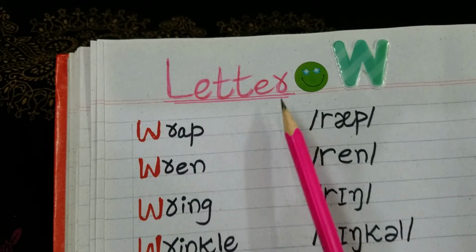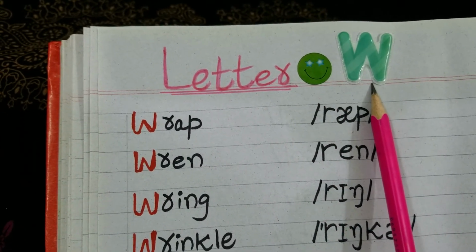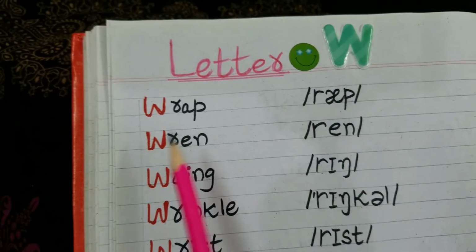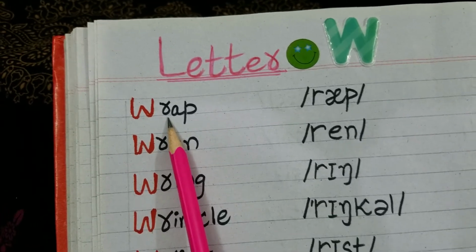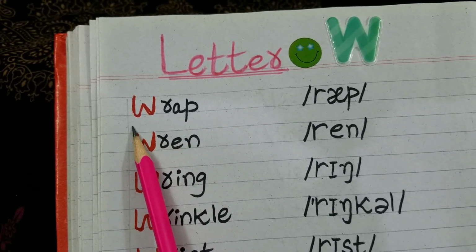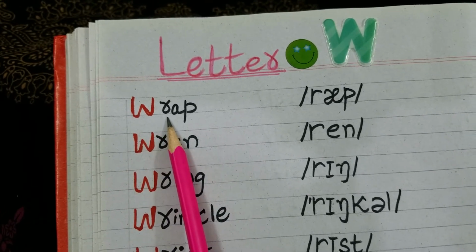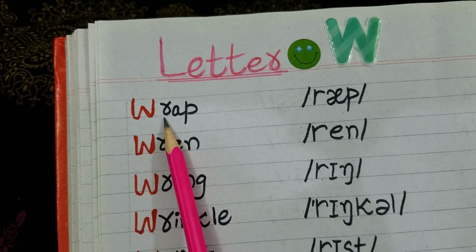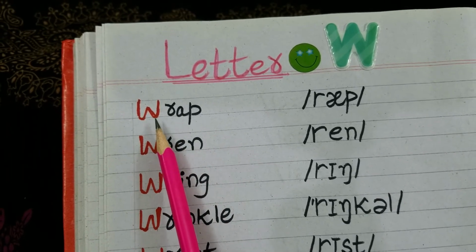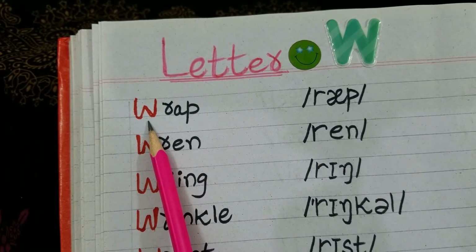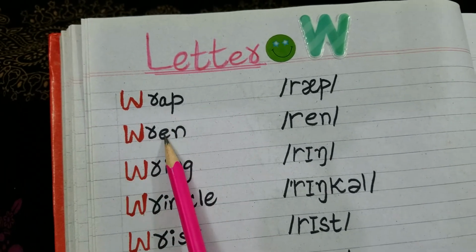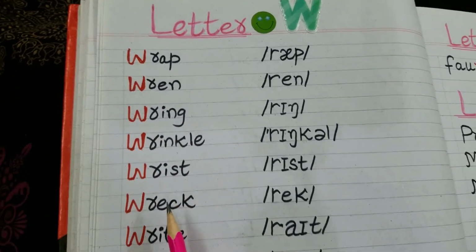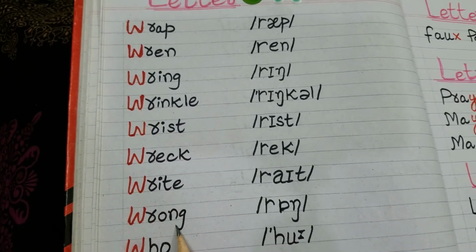Okay, now look at letter W. The rule of the letter W is when W comes before R. If a word begins with WR, then letter W will be silent. Wrap, wren, wring, wrinkle, wrist, wrack, write, wrong.